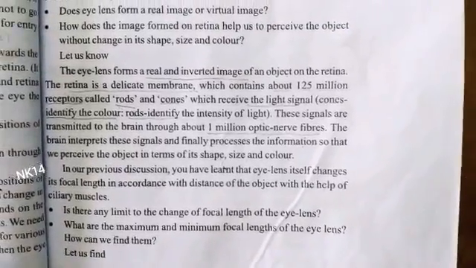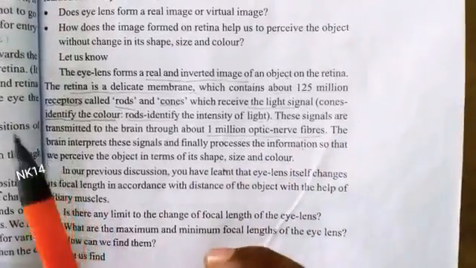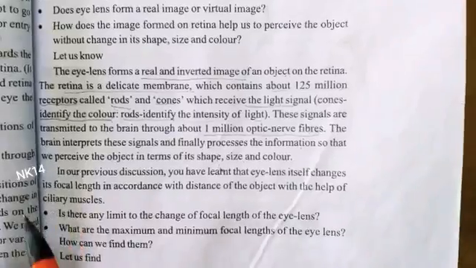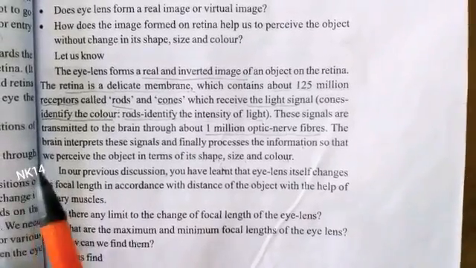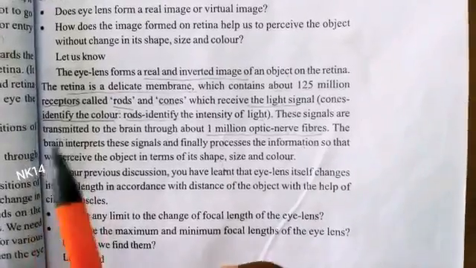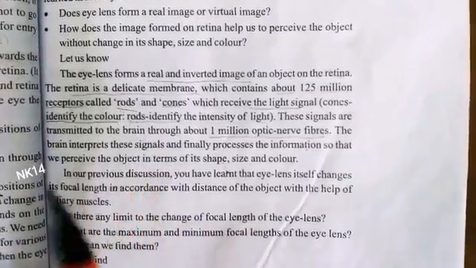So friends, I already said in this topic we got two defects, and there is one more defect, that is presbyopia. The two defects are myopia and hypermetropia. These defects of vision I will explain in the next video. Try to check the next video too.